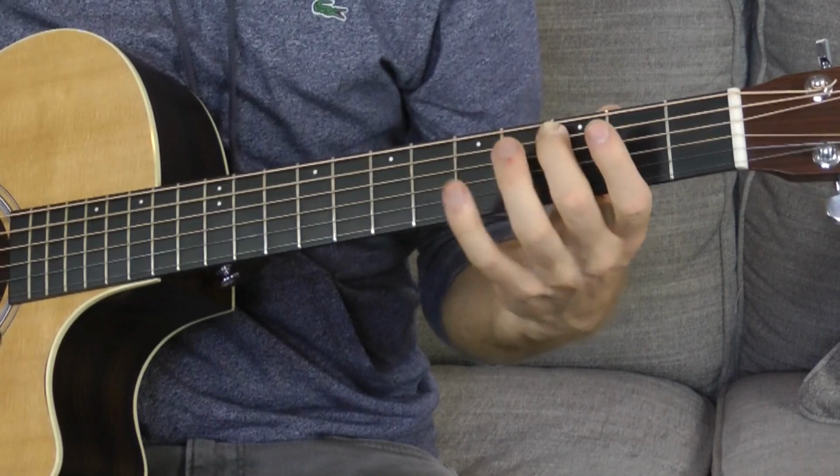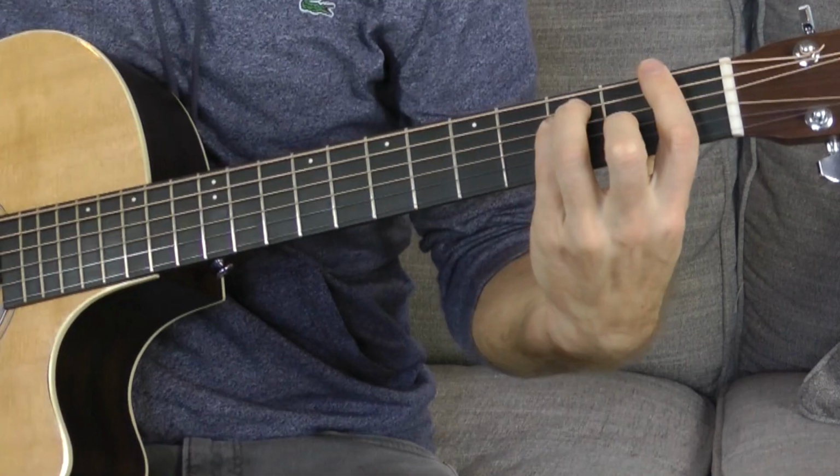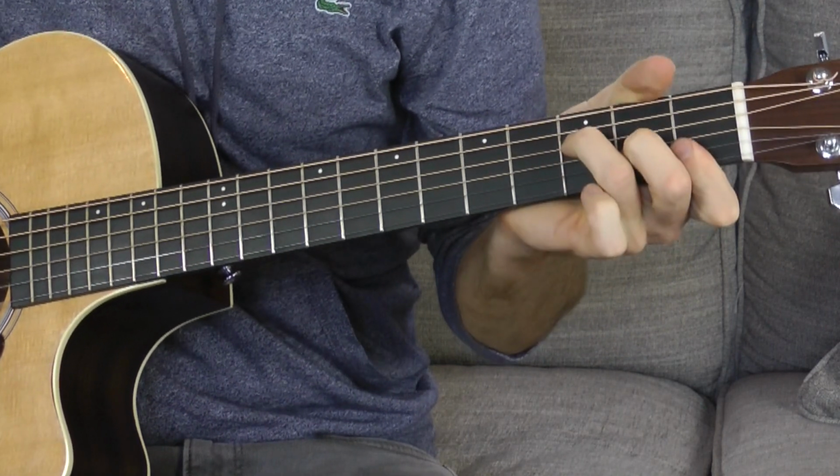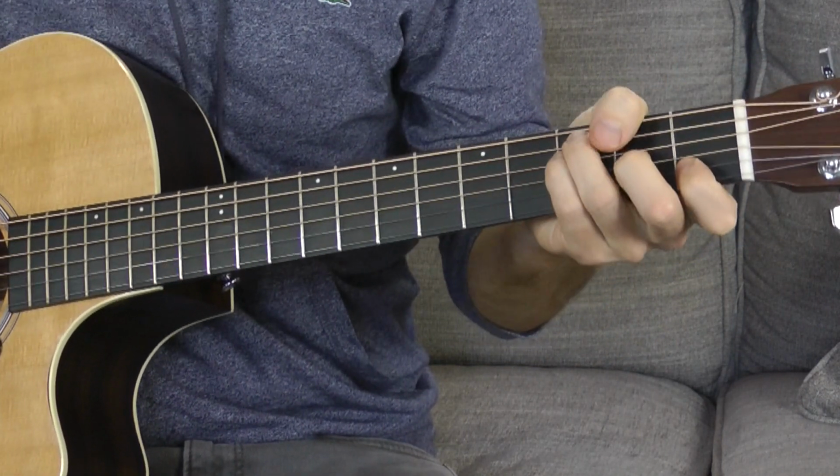The 4th one, C, D, E, F. Remember 1, 4, and 5 are major, so 4 is major, F is the 4th note in the key of C. Therefore we have an F major chord. We can do the bar chord or the open version. A lot of different ways to play an F major chord. I won't judge you depending on which one you choose. I kind of like this one.